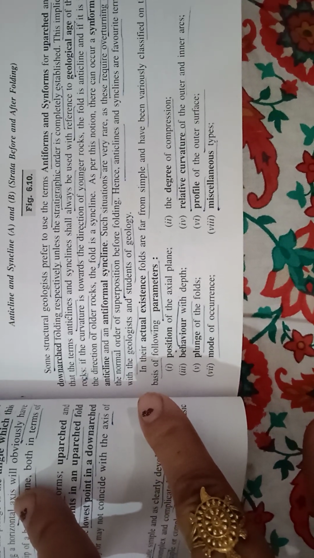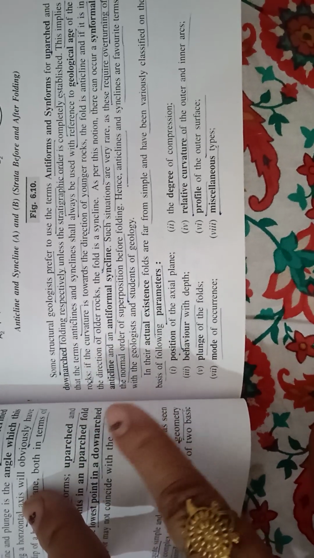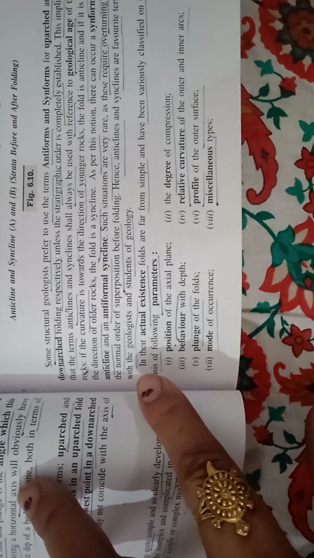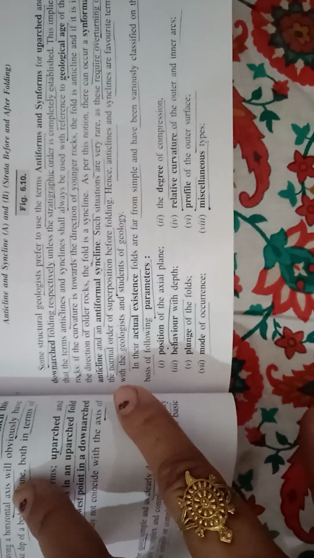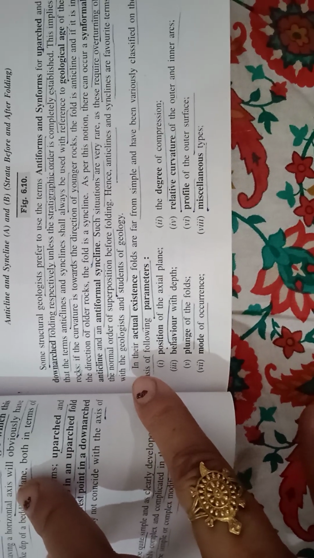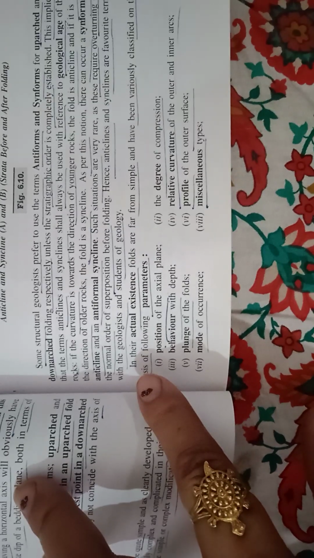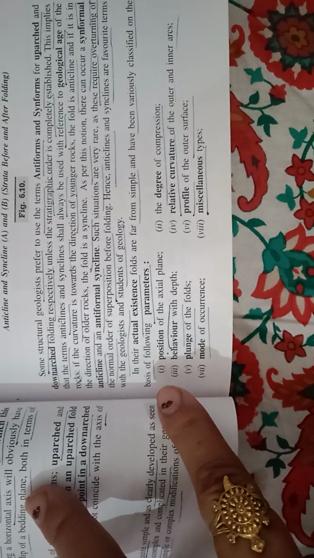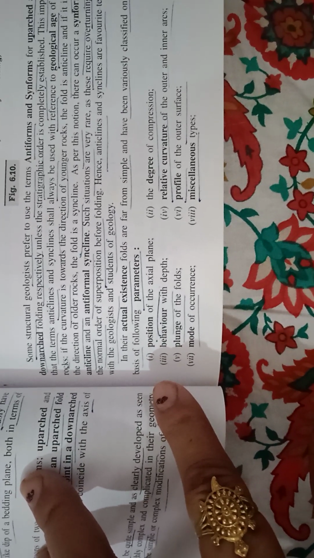As per this notion, there can occur a synformal anticline or an antiformal syncline. Such situations are very rare, as these require overturning of the normal order of superposition before folding. Hence, anticlines and synclines are favorite terms with geologists and students of geology.